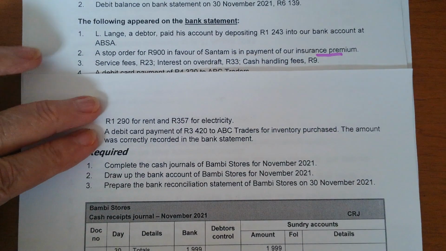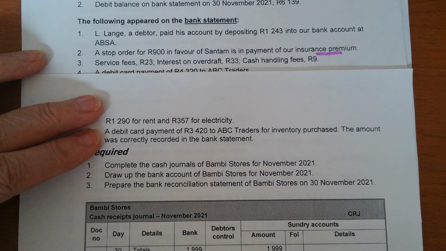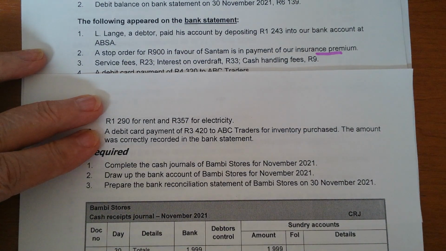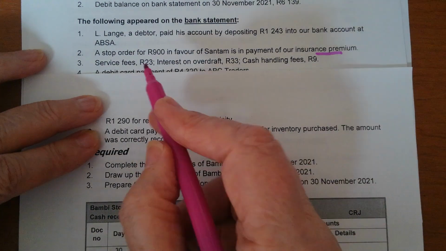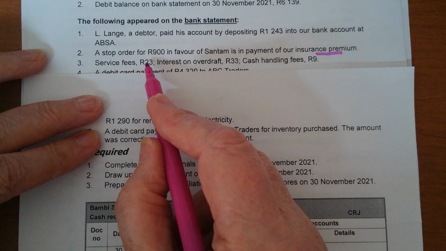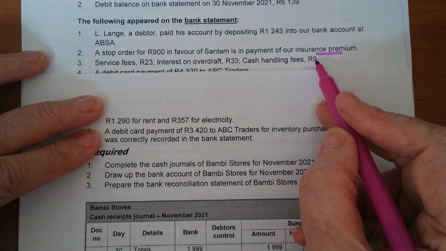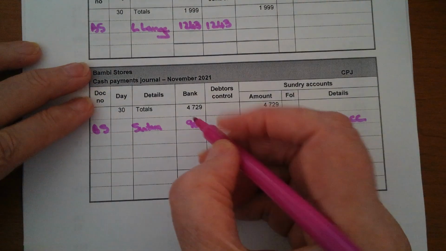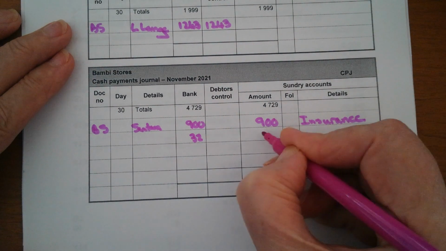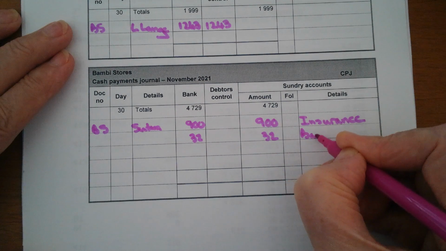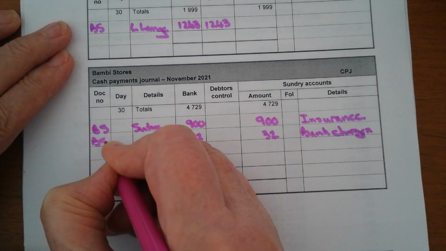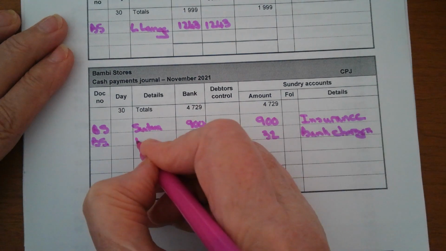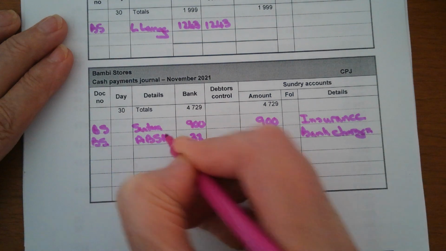Okay, the next one is for service fees, interest on overdraft, and cash handling fee. Now we can't add interest to the bank charges, so we keep the interest separately. So I will add the service fees 23 and the cash handling fee 9 together, and that will give me 32 rand. And that is for bank charges. It comes out of the bank statement, and this information was obtained from ABSA.